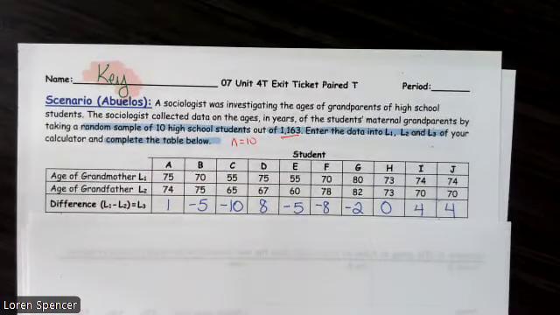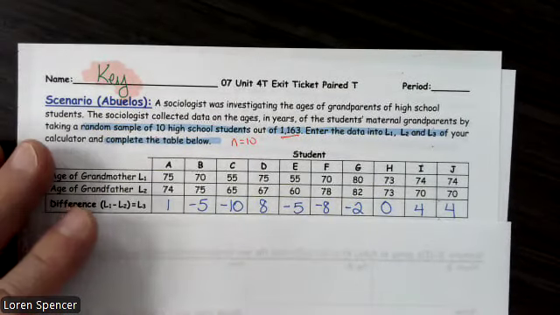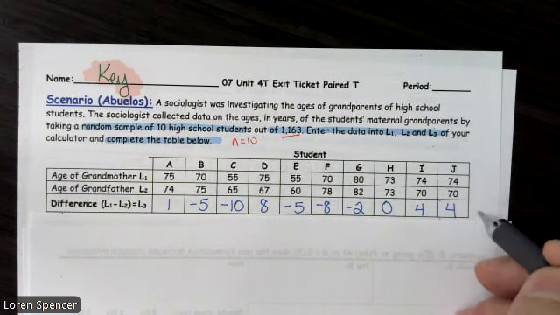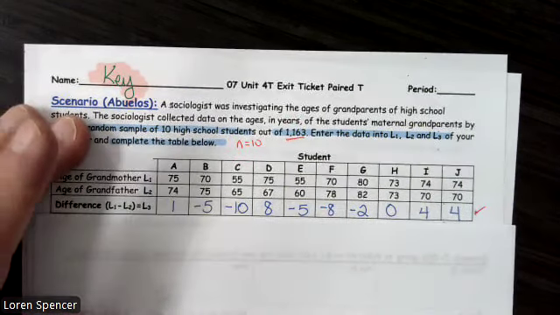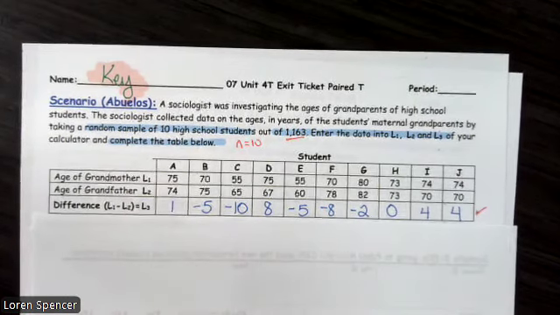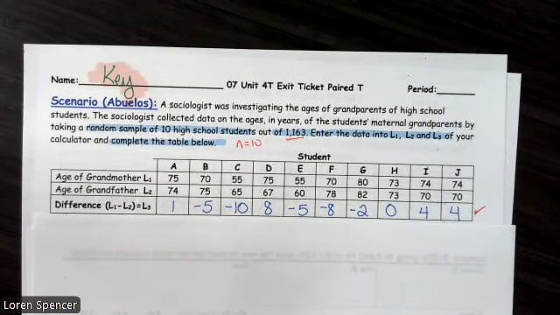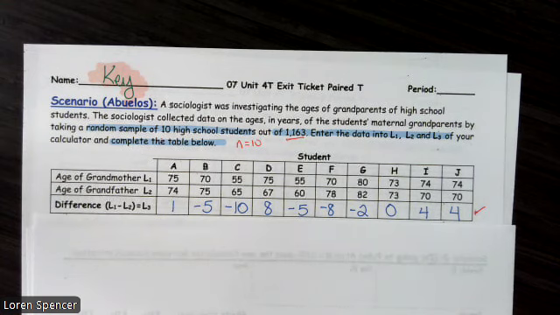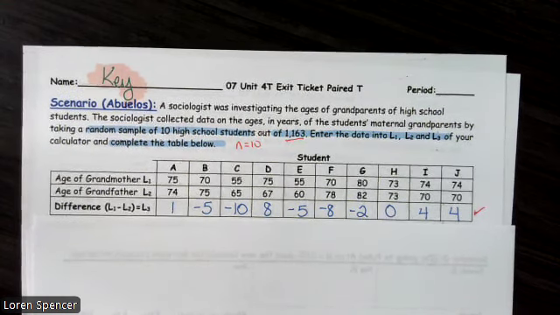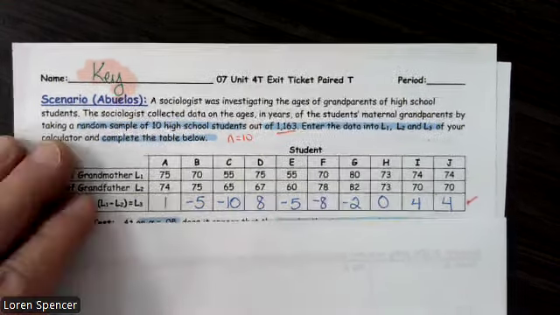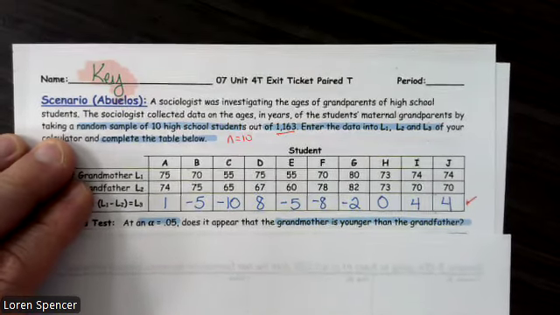All right, so we have all the data in the table. We have all the differences because we're going to be interested in the differences. We always want to run a paired t-test when possible because you control for outside differences when you use pairing. So it's a very powerful test, but it's not always available to us.